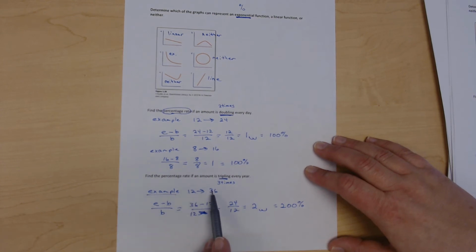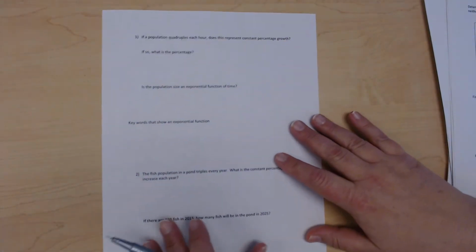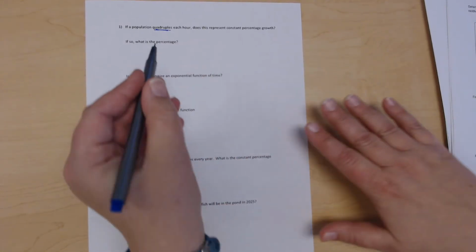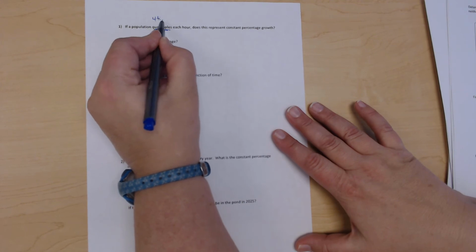If you take any number and triple it, but then you put it into our formula, it's always going to be 2, which gives us 200%. Okay. Let's do that one more time for quadruple. Okay. Quadruple is what? 4 times. Right?